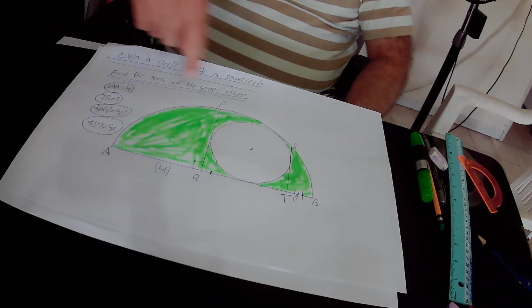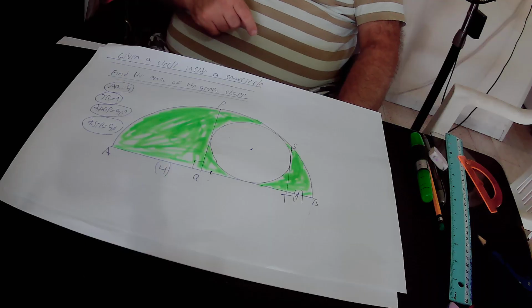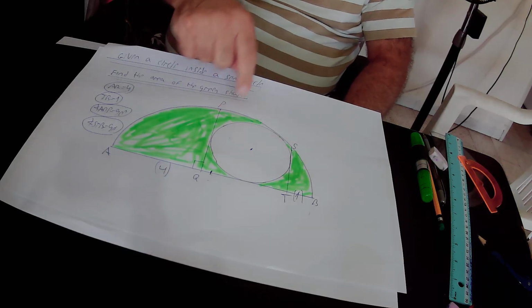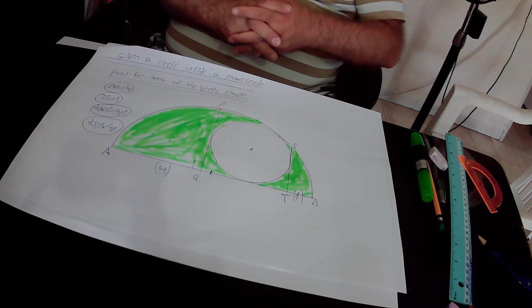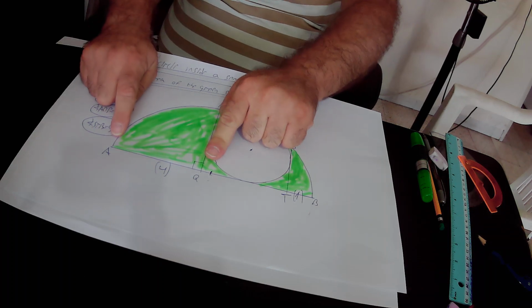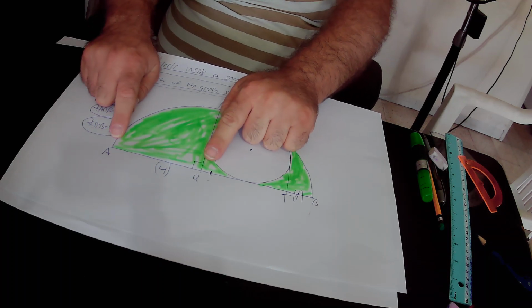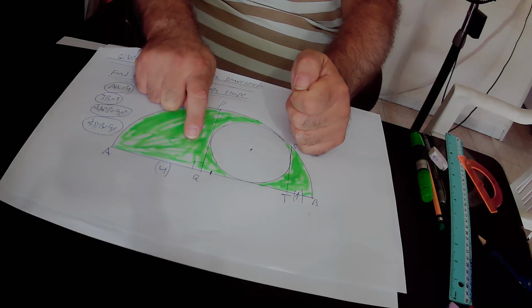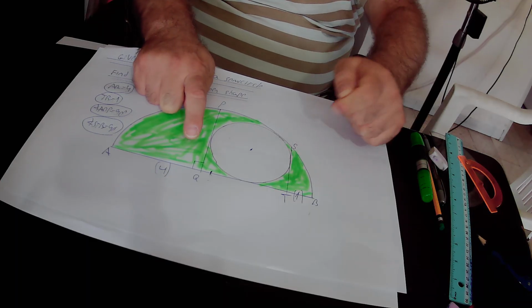In the drawing we have a semicircle. Inside the semicircle we have this small circle. In addition, you know that this is line segment AQ that is equal to 4 units in its length. This is angle AQP that is a right angle.